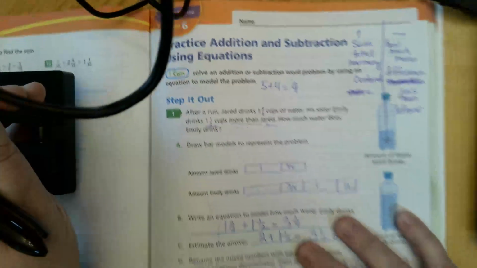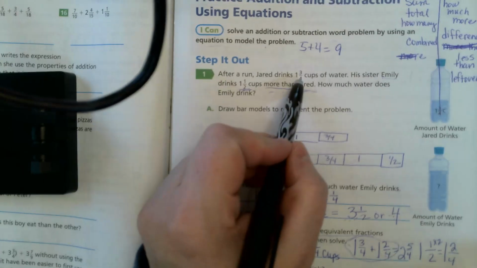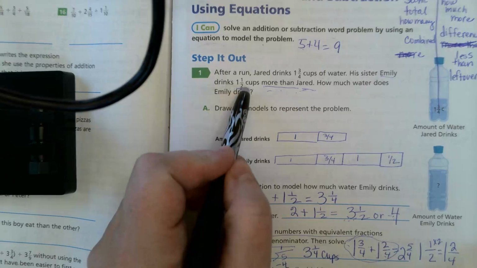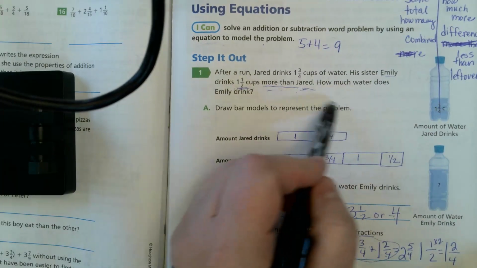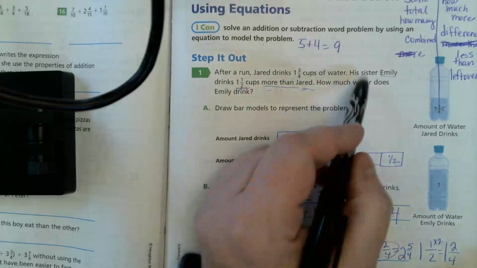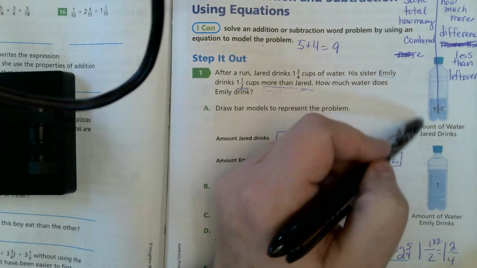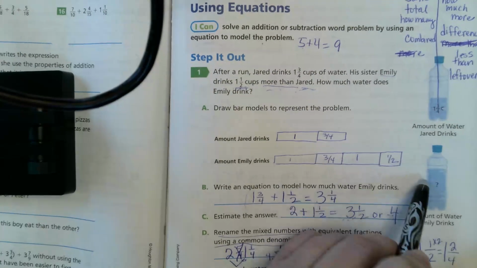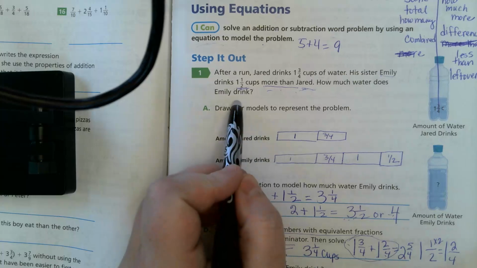Now in this word problem here, Jared drinks 1 3/4 cups of water. His sister Emily drinks 1 1/2 cups more than Jared. How much water does Emily drink? So we're comparing these two numbers. A lot of children recognize that we're going to be subtracting, but whose fraction information goes first? And actually, are we really subtracting? That makes me think we're subtracting, but look at this.